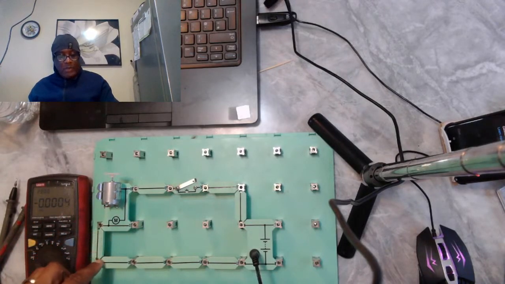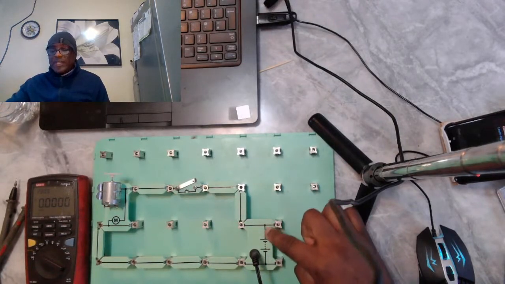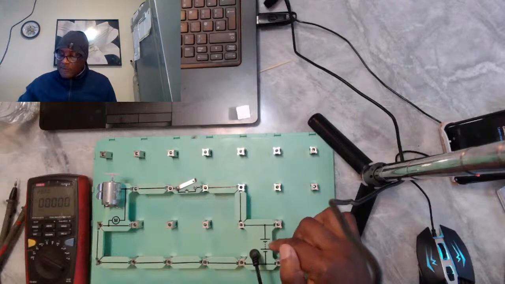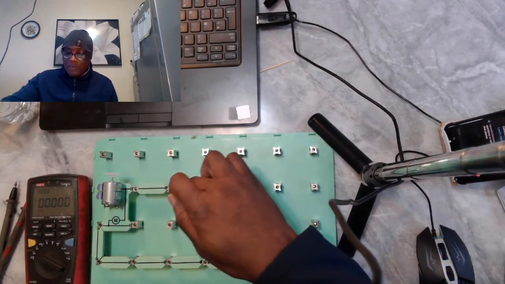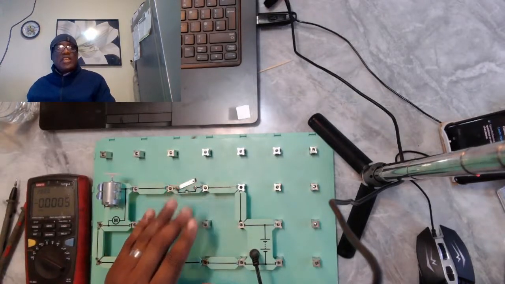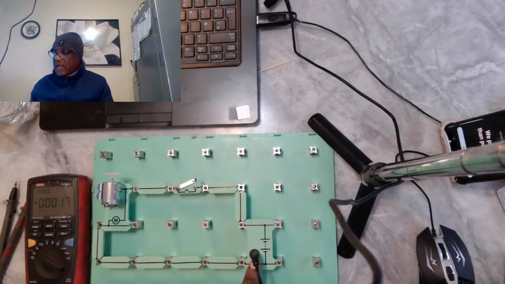What I want to state outright is that from this battery, you can read the symbols of a battery. So this is the positive side. Our switch is on the positive side, and this is the negative side. Okay, this is the negative side.